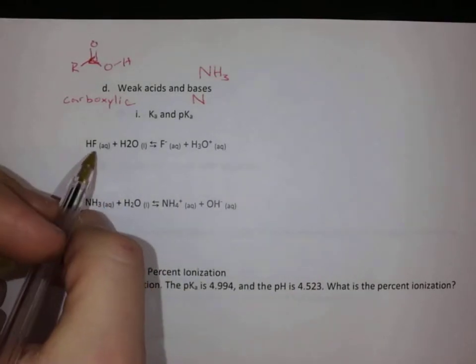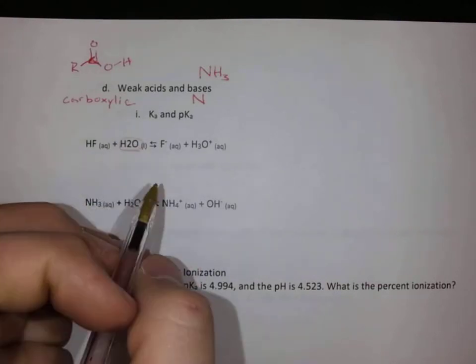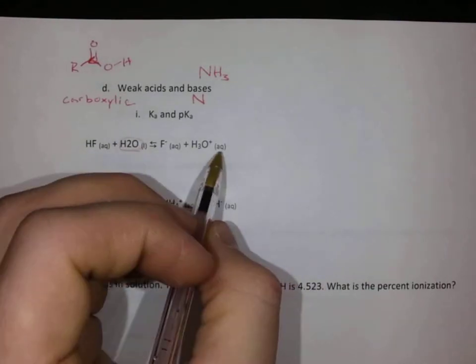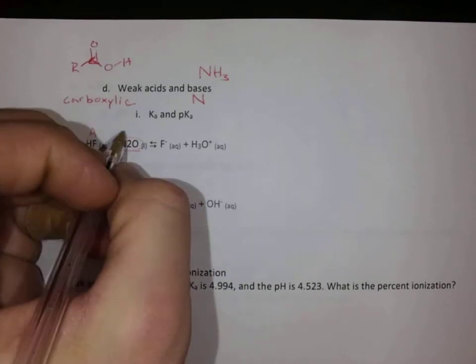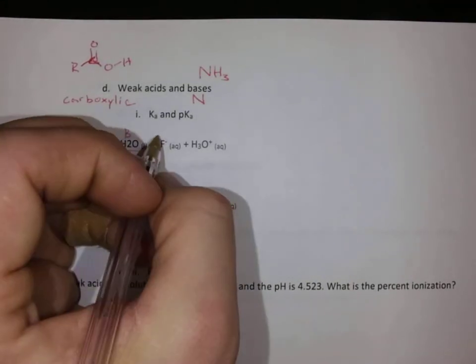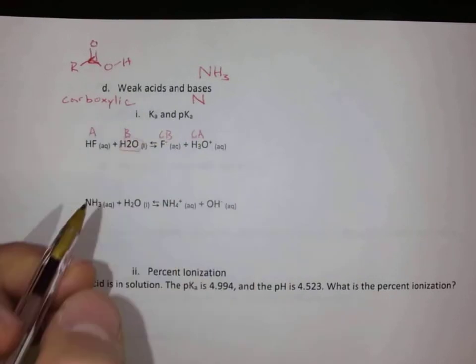So in our example, we have HF plus H2O. Oops, I screwed that up, I got to fix that. F minus and H3O plus, right? HF would be our acid. This is going to be our base. This is going to be our conjugate base and our conjugate acid, okay?